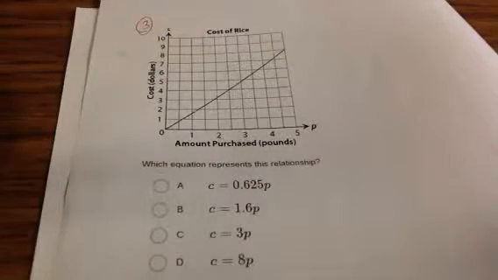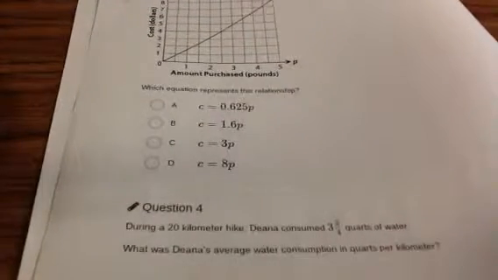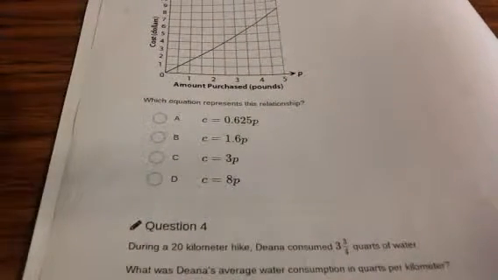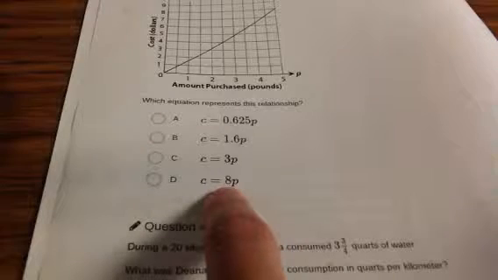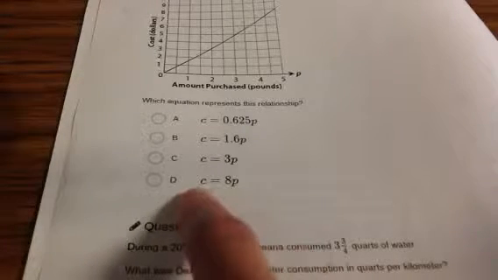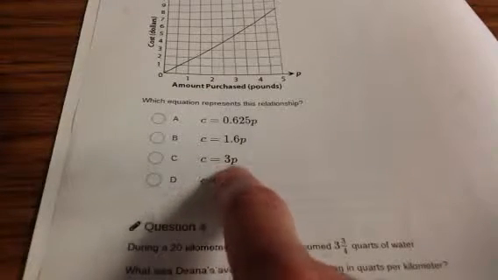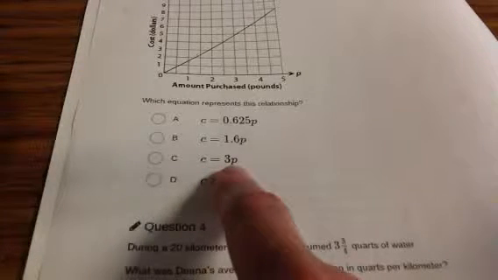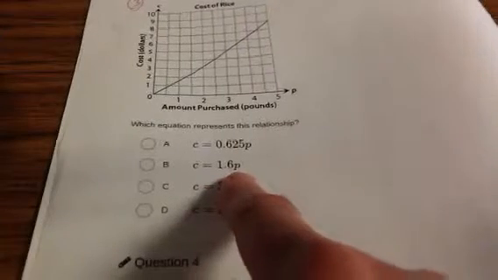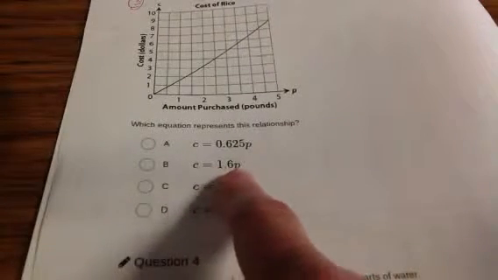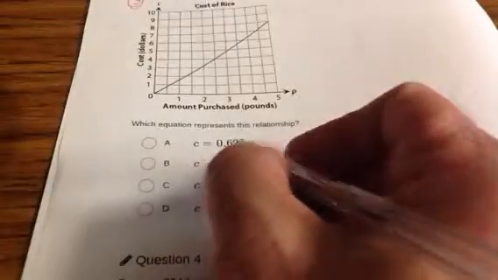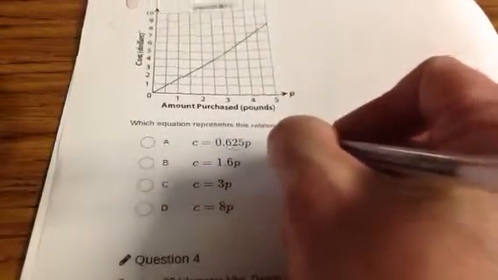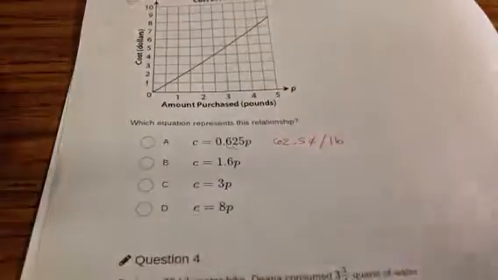Which equation represents this relationship? Okay, these are the choices. I'm guessing P stands for pounds. That would make sense. And then this is showing that it's going to be 8 times P to get the cost. That means the rice costs $8 a pound. Rice isn't that expensive. I don't think that's it. This is $3 per pound of rice. I don't think rice is even that expensive. 1.6, that's like $1.60 for a pound of rice. That sounds okay. And this is 62, if I move the decimal twice, this would be 62.5 cents per pound of rice. Well, rice is not that expensive.